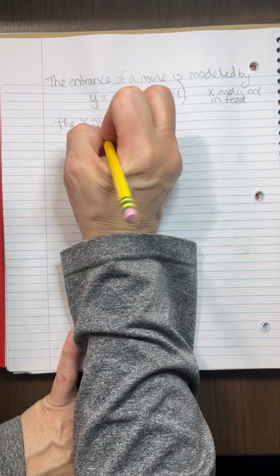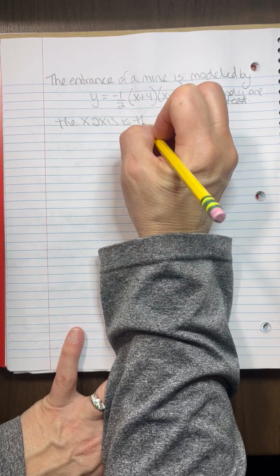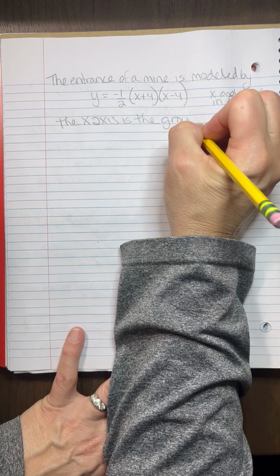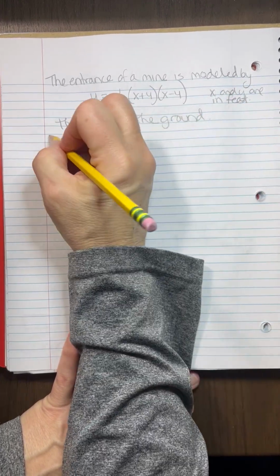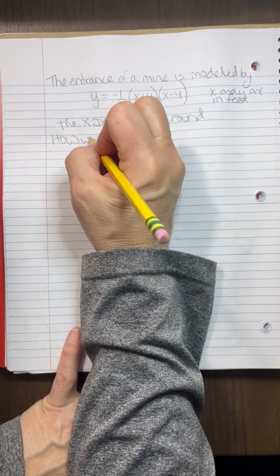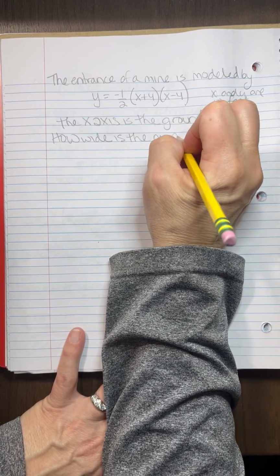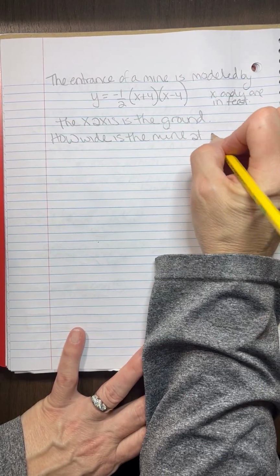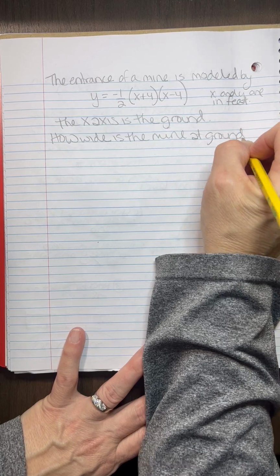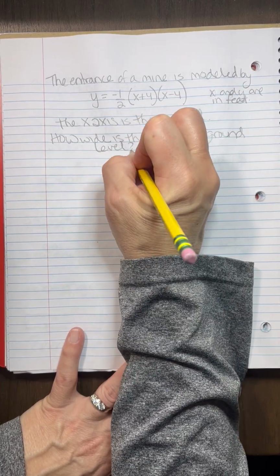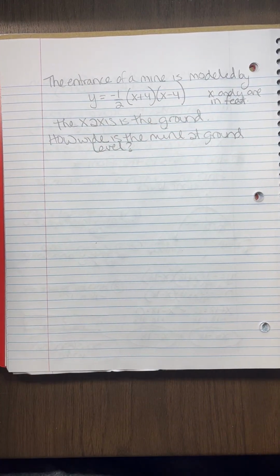The x-axis is the ground. And we want to know how wide is the mine at ground level. Okay, pause in here.